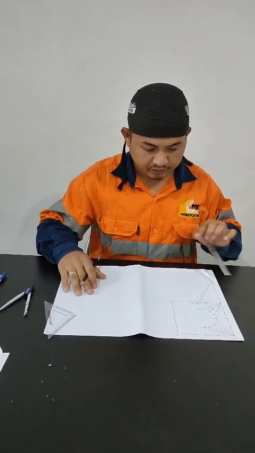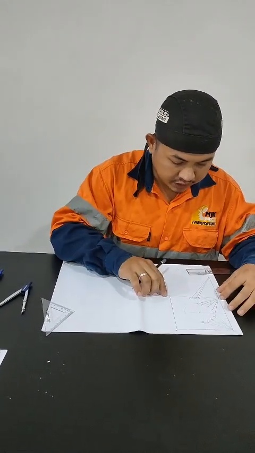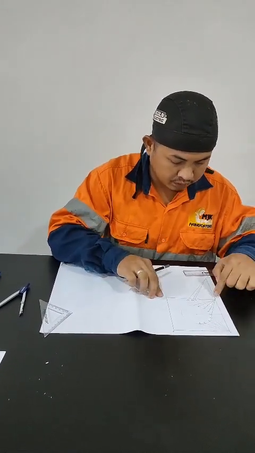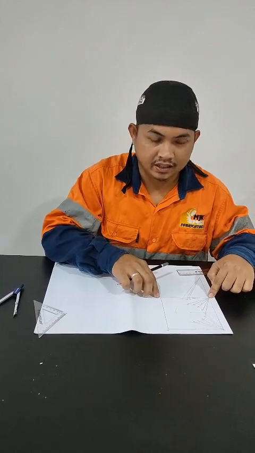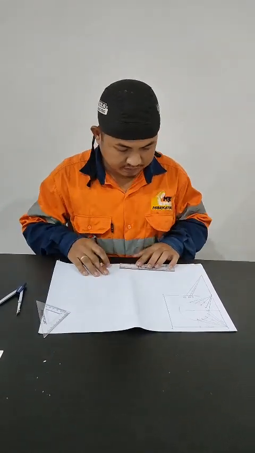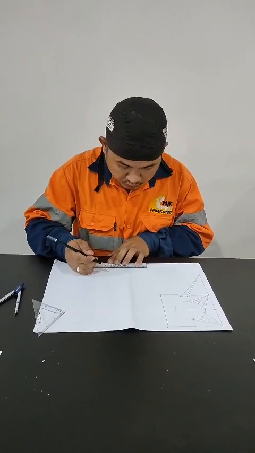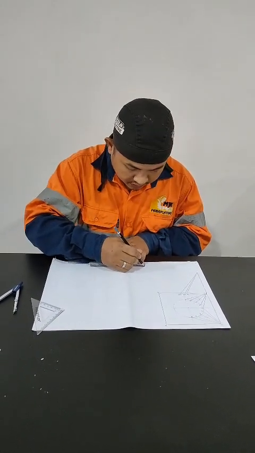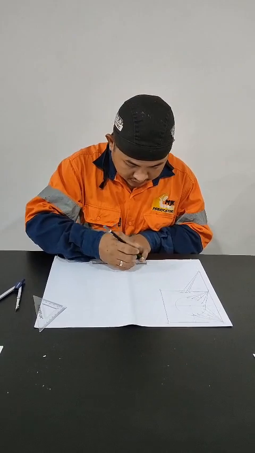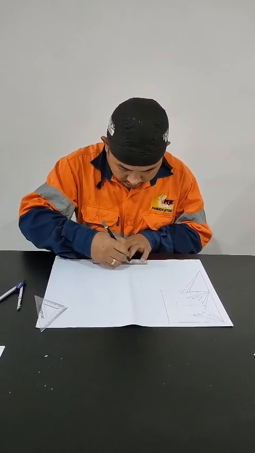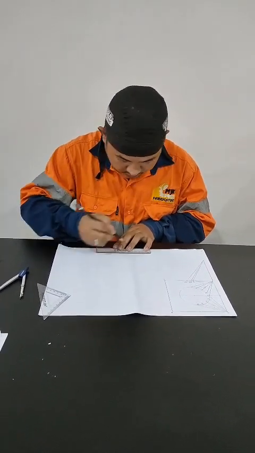Okay. So we will make the projection or the views of point C and D. So put 120 here, the sides of the circle and the square. 120.